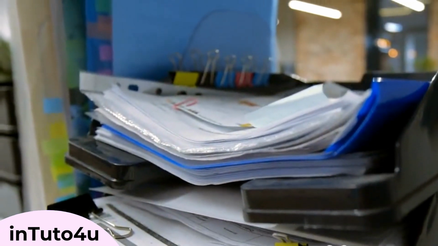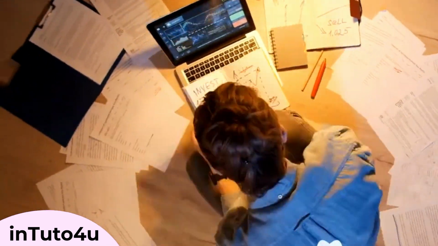Need help with SPSS in 2025? Whether you're trying to understand it or just want someone to finish your assignment, you're in the right place.